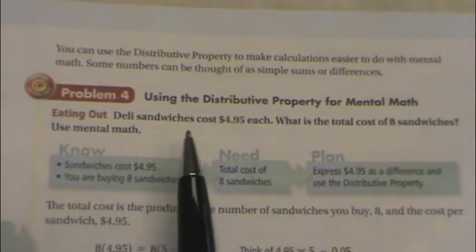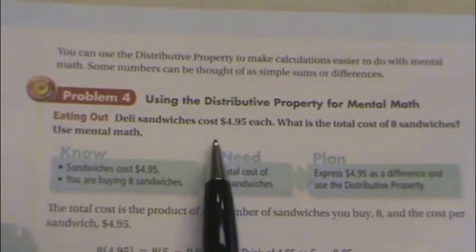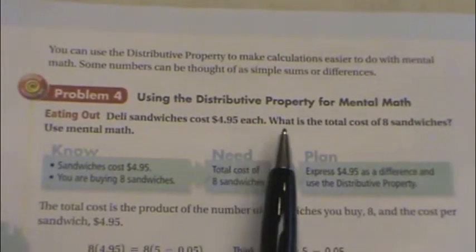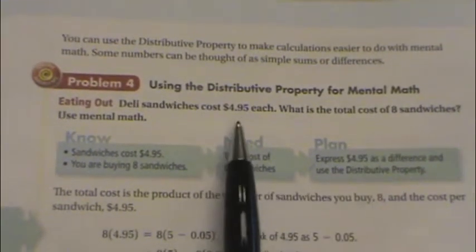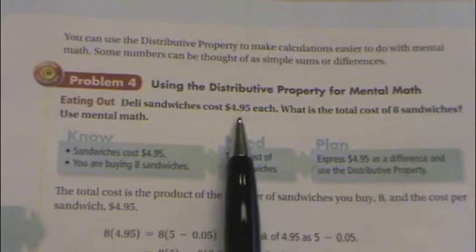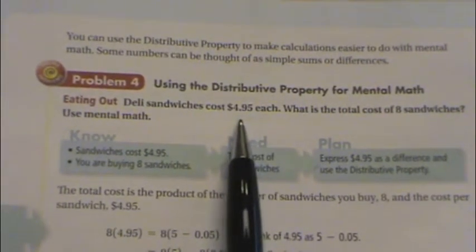You're at a deli. Sandwiches cost $4.95 each. Why can't they just cost $5? I don't know. $4.95 each. What's the total cost of 8 sandwiches? Use mental math. Well, wouldn't it be nice if they actually were $5? It's so close to $4.95. So go ahead, figure it out.